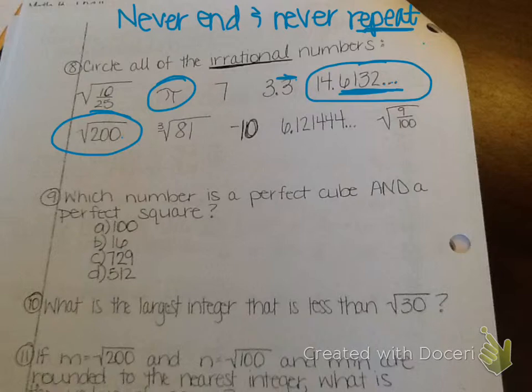Let's look at this one over here. Is 9 a perfect square and is 100 a perfect square? Are they both perfect squares? Yes. They're both perfect squares. Square root of 9 is 3, square root of 100 is 10. So this is just 3/10. So that's rational. This one ends up repeating down here, right? So that's rational. This decimal ends, it's just -10, so that's rational. 7, it ends, it's rational.